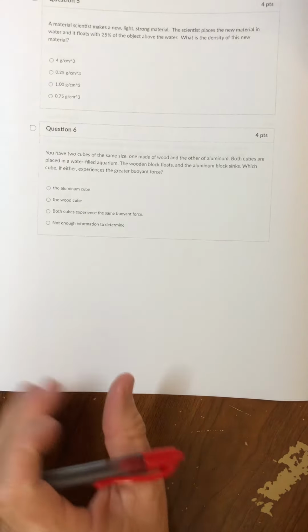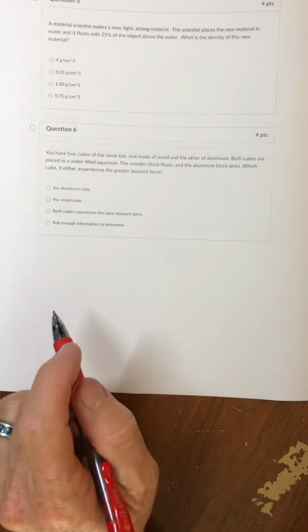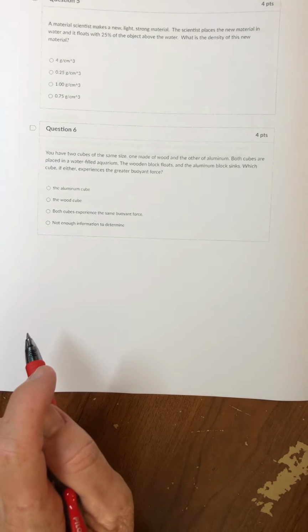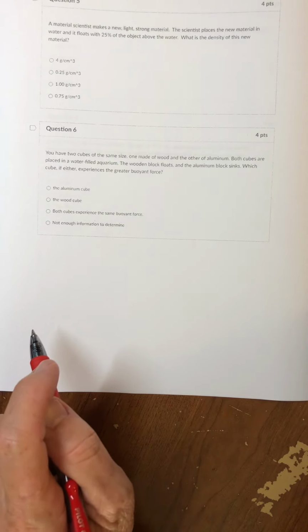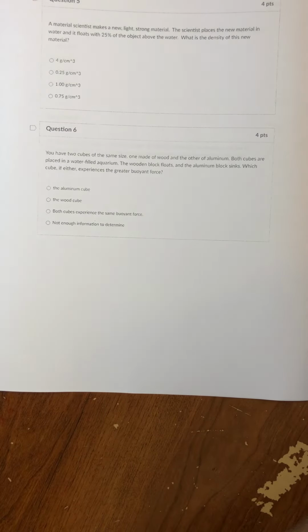Okay, moving on to number 5, it says a material scientist makes a new light, strong material. Okay, sounds good. The scientist places this new material in water, and it floats with 25% of the object above the water.